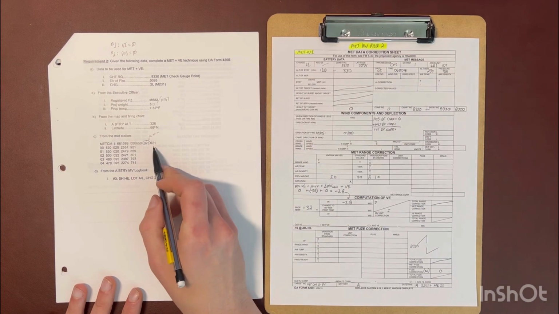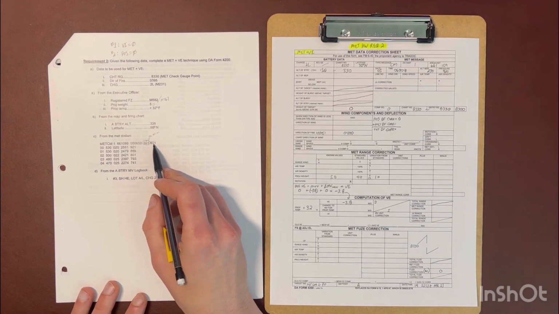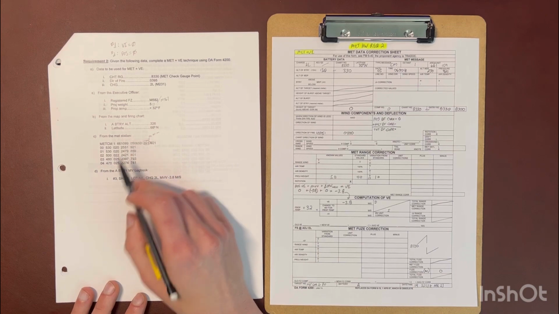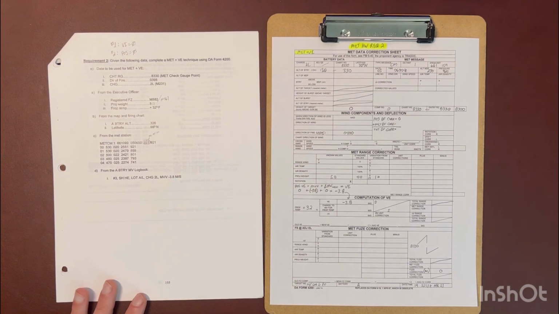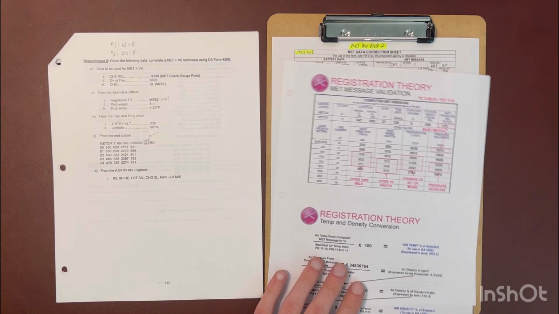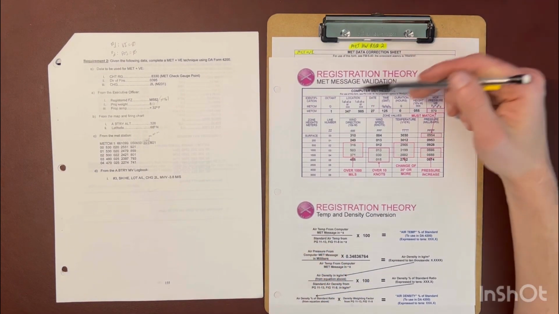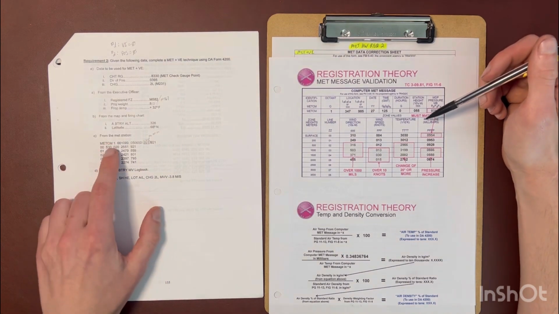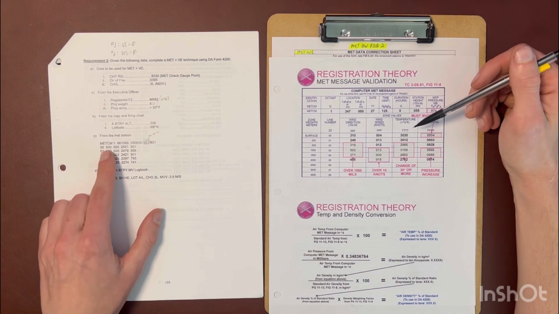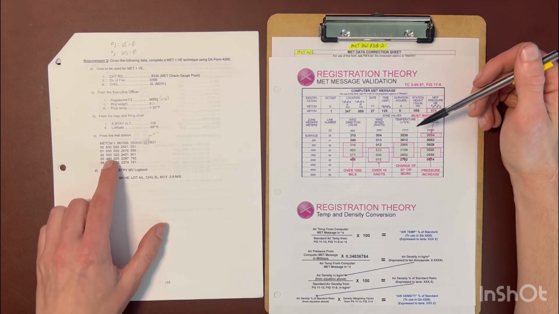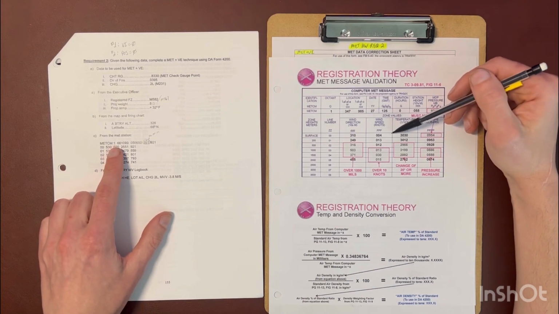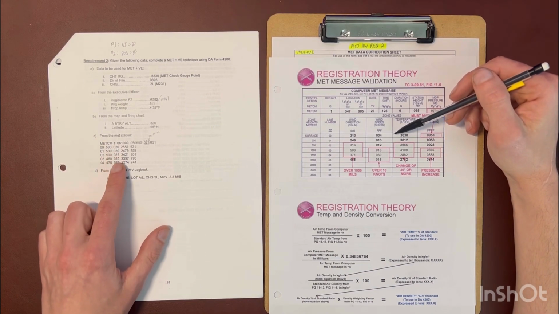If I wanted to check the validity of my MET message, the first thing I'd look for is the pressure of my MDP, the same as the pressure of my line 0. Yes, it is. I can also look for a couple other things. I can refer to figure 11-6 in my TC for MET message validation procedures. I can check the wind direction to make sure I don't have anything over 1,000 mils. Yep, it looks good. I can look at my wind speed, make sure I don't have anything over 10 knots.